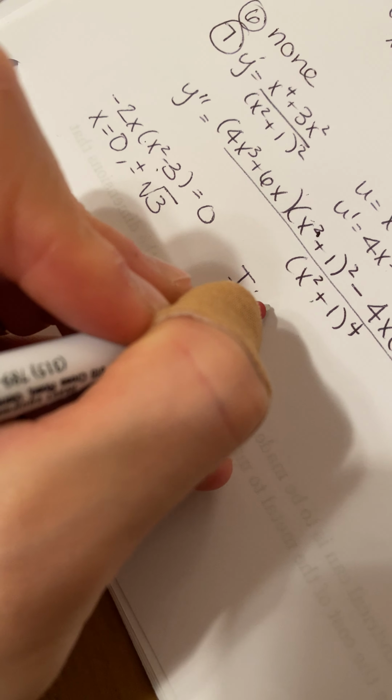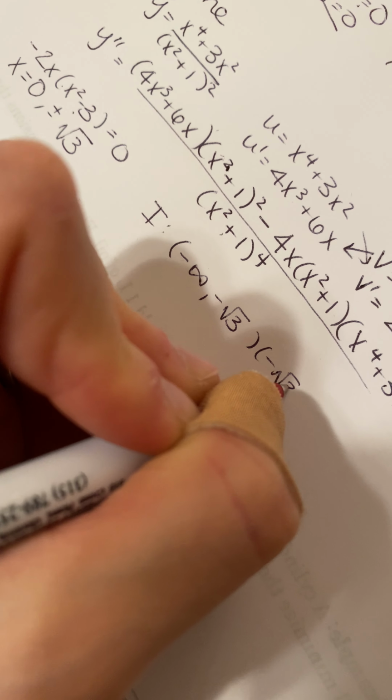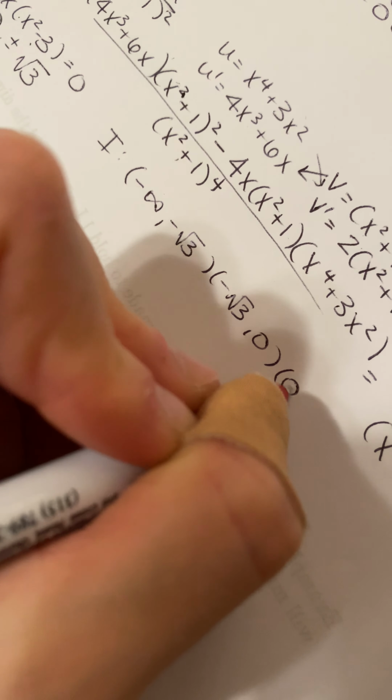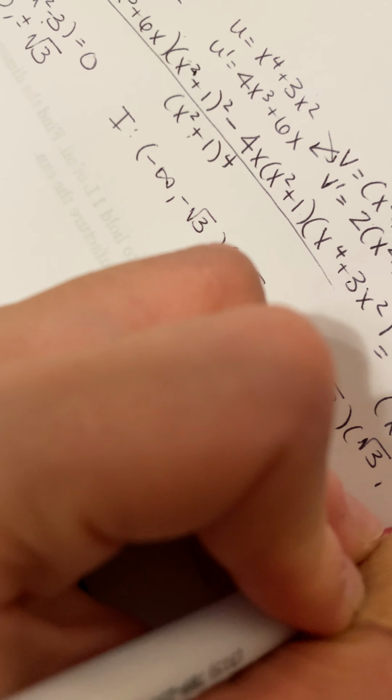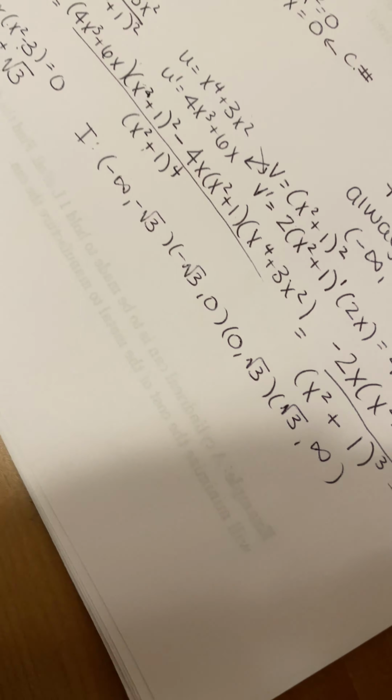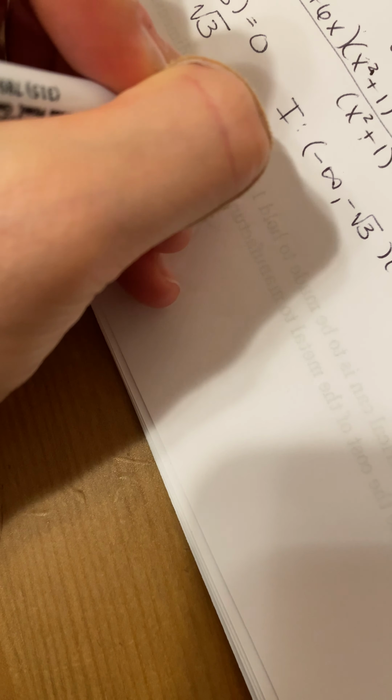So we set up our intervals. We're going to go from negative infinity to negative root 3, negative root 3 to 0, 0 to root 3, and then root 3 to positive infinity. Root 3 is like 1.73 and change, right about there. That just helps you with your thinking about your test intervals. So like negative 2, negative 1, 1, and 2 would work out.